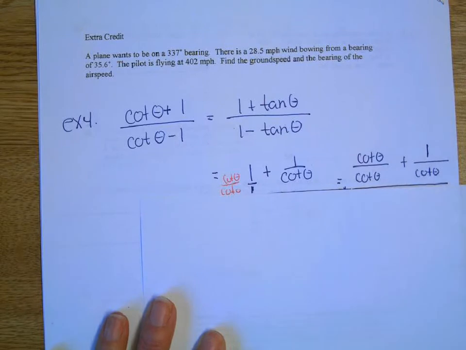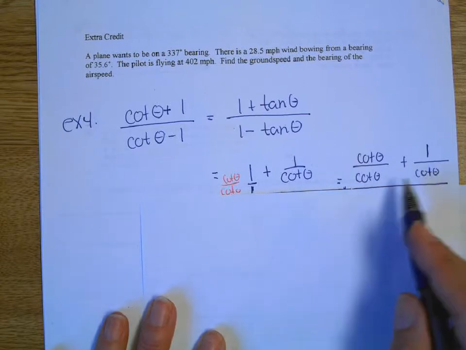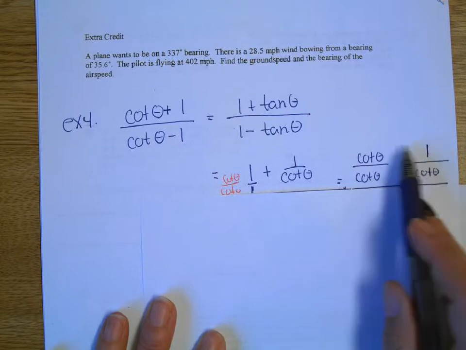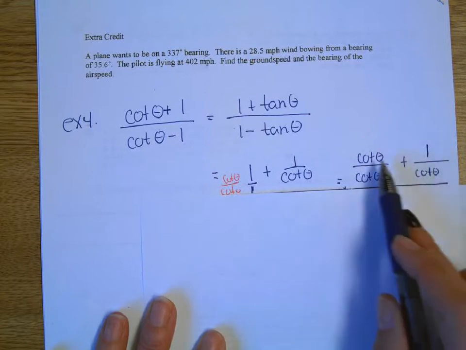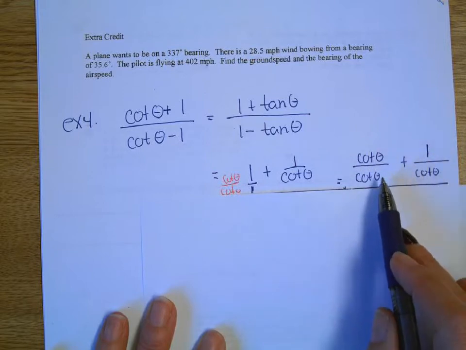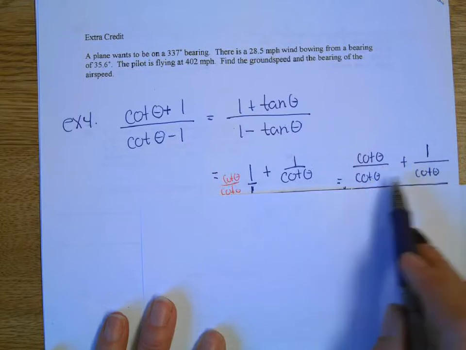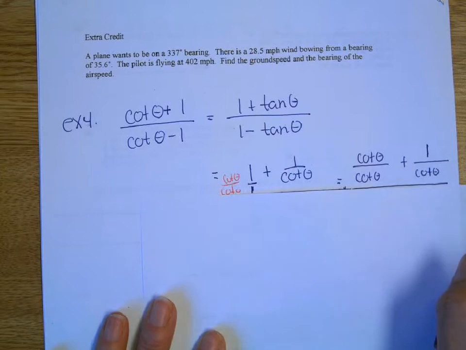So we just kind of turn the 1 into cotangent over cotangent. Why did I get a common denominator here? What's the goal next? Make them a single fraction. What will my single fraction be here? Cotangent plus 1 over cotangent. Yep, remember the common denominator never changes. You just bring them together over that denominator.